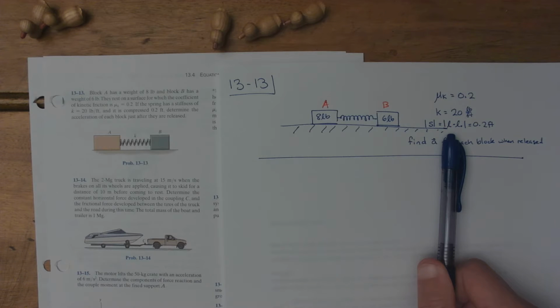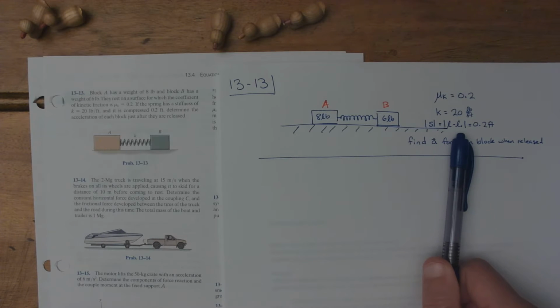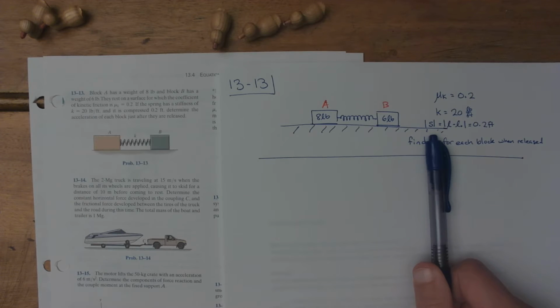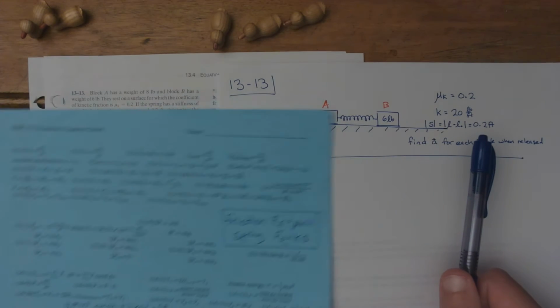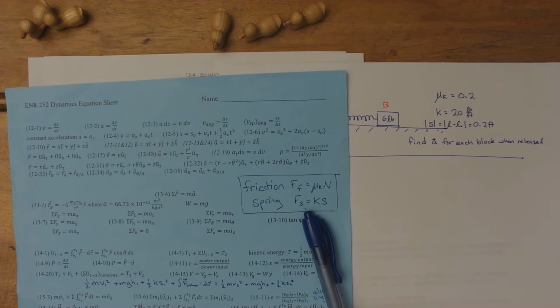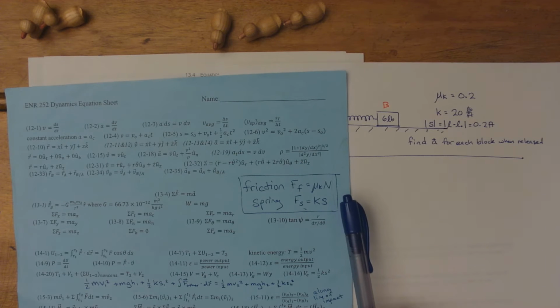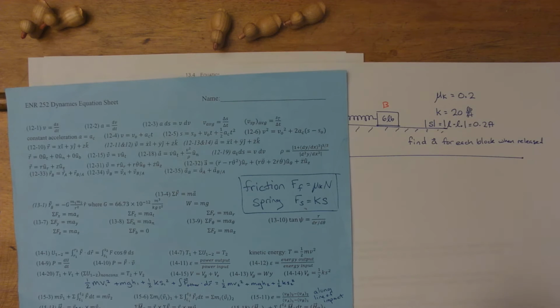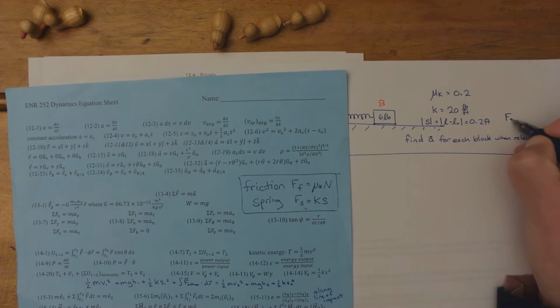If the spring is compressed, L is going to be less than L naught, so in this case, S would be negative. However, we aren't really interested in the sign, just the magnitude of the force, because we're going to figure out the direction when we do the free body diagram. So we can just say the magnitude of the force of the spring is equal to K times the absolute value of S.